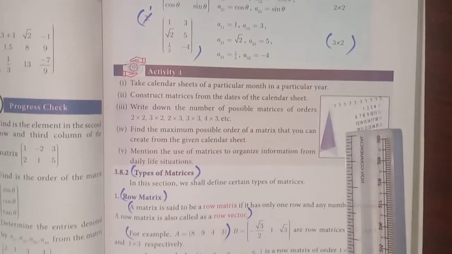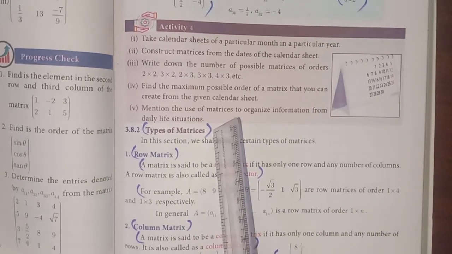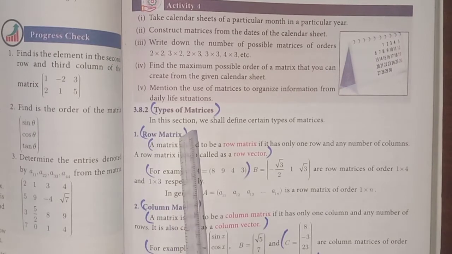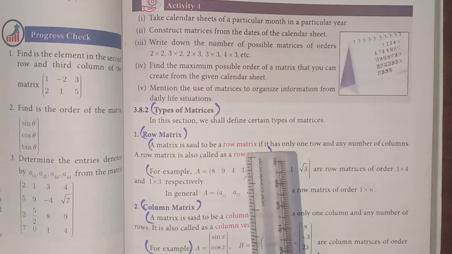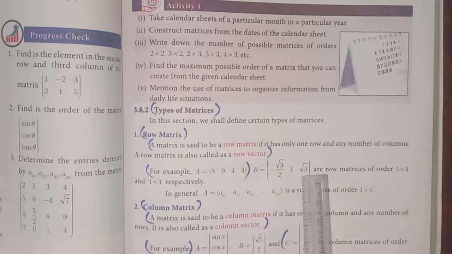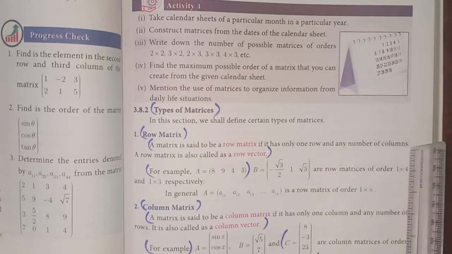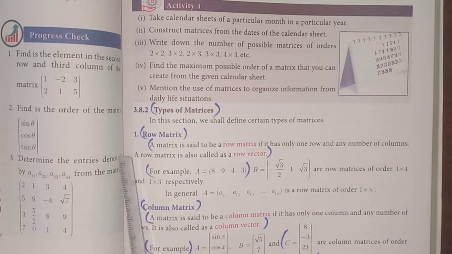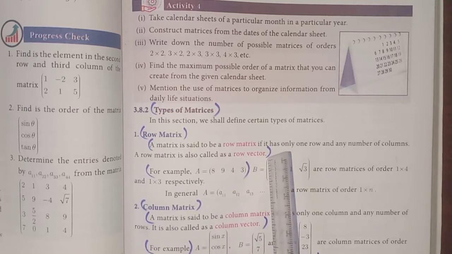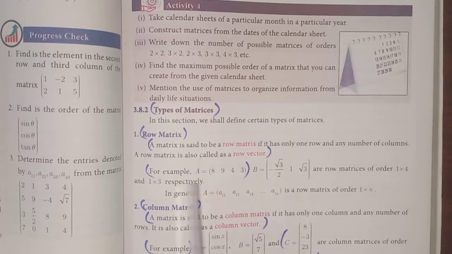Okay, next we can discuss about the different types of matrices. You start with the row matrix. A matrix which has only one row is called a row matrix. What is given? A matrix is said to be a row matrix if it has only one row and any number of columns. So a row matrix is also called a row vector. So one example here, enough. So once again I tell you, what I have marked only you write, others you no need to write.